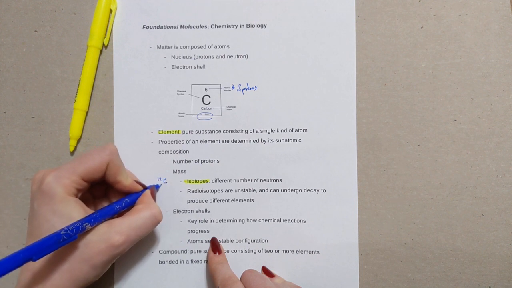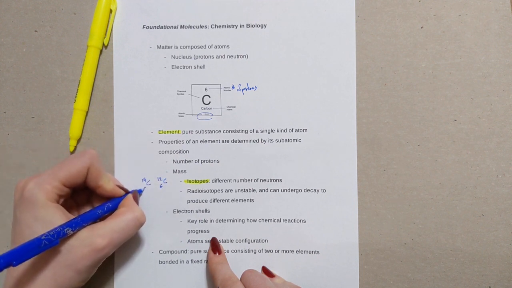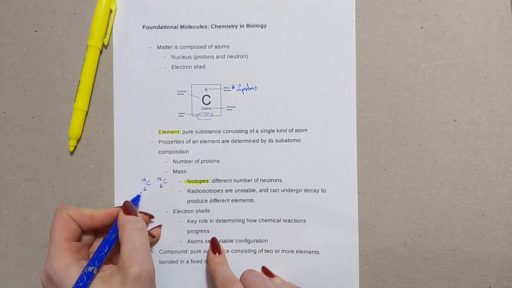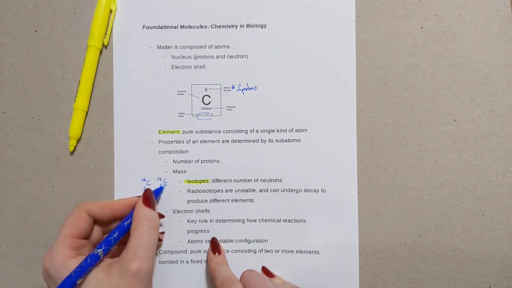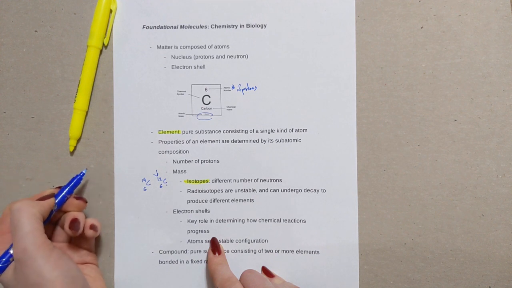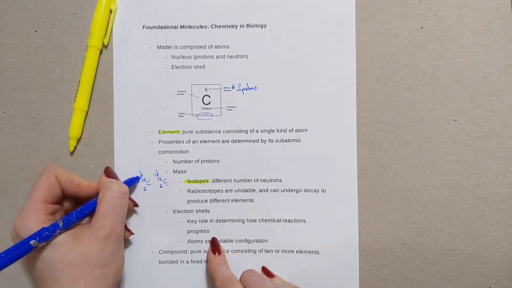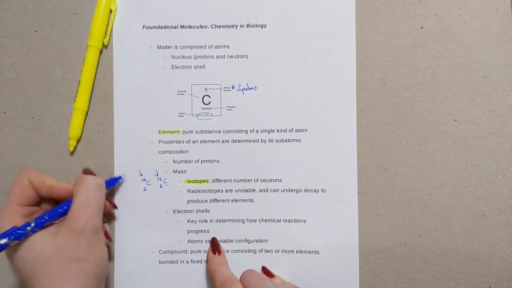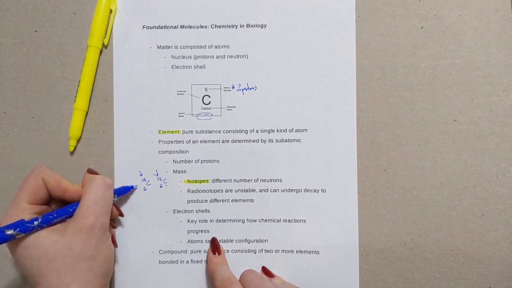So sometimes you'll see them written like this. So the 6 lets you know that that's the atomic number, and it's carbon, so that makes sense. But here you have 6 neutrons in addition to your protons, and here you have 8 neutrons in addition to your protons. So this is a slightly heavier isotope.